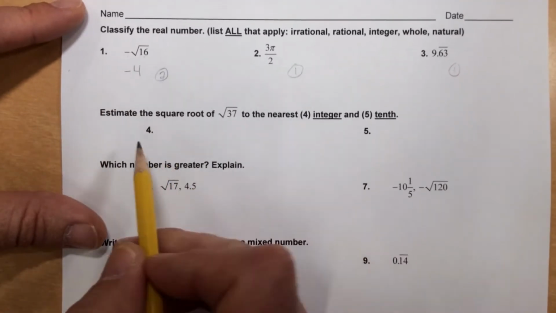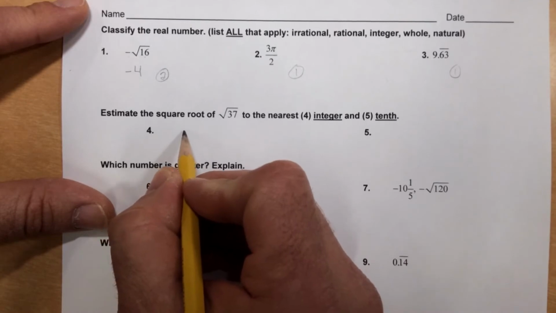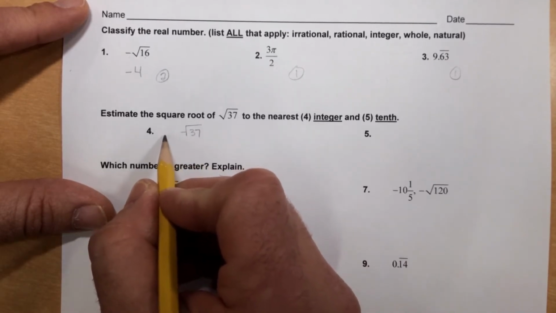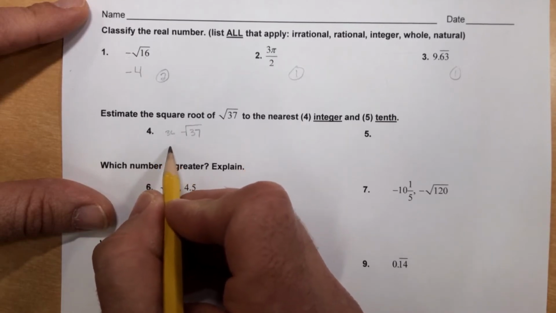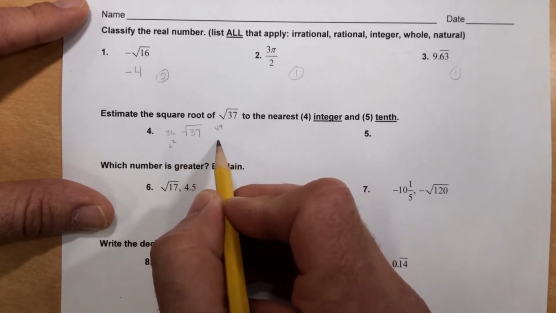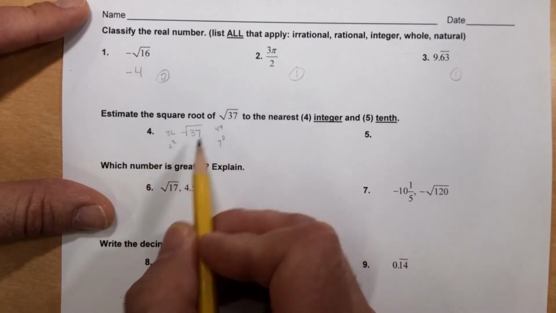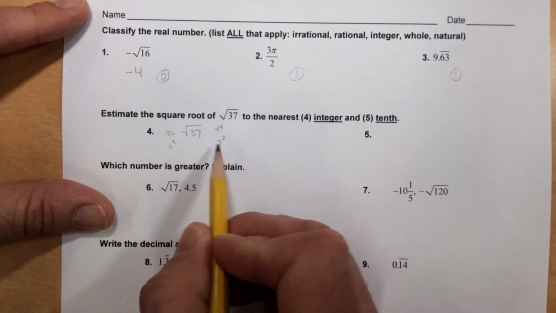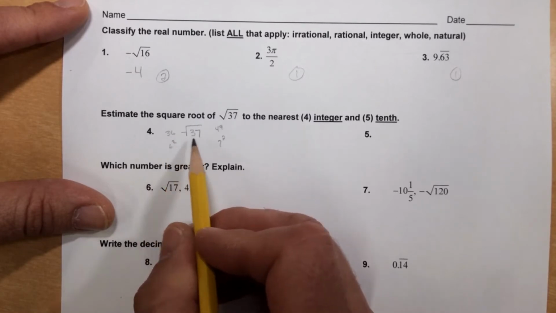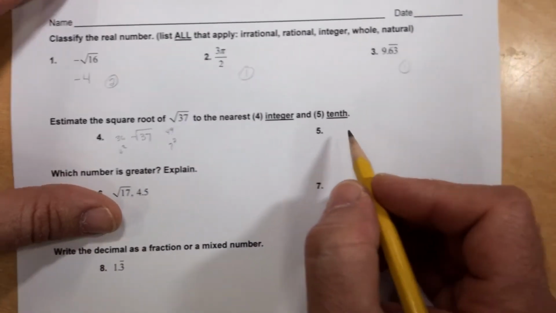Number 4, estimate the square root of 37. Well, we know the square root of 37 falls between 36, which is 6 times 6, and 49, which is 7 times 7. So it's going to be one of these, either 6 or 7, whichever one it is closest to. If 37 is closer to 36, then it's 6. If it's closer to 49, then it's 7. I'll let you figure that one out.